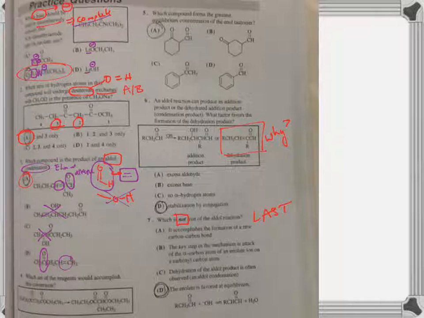After that, I've got one that I'm saying I don't want to do at all. Can produce an addition product, dehydration. What factor favors the formation of the dehydration? So to do that dehydration, I'm losing that hydrogen and that OH. Excess aldehyde, I don't see how that favors the removal of the H or the OH. Excess base. Base could help out. Base could remove that, so that's possible.